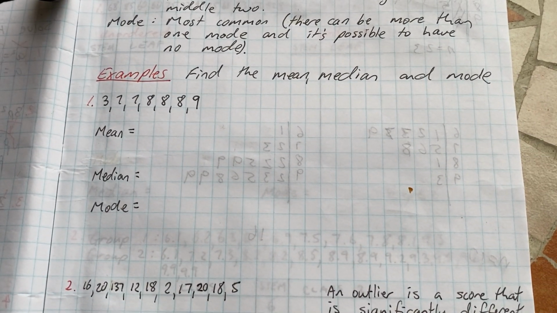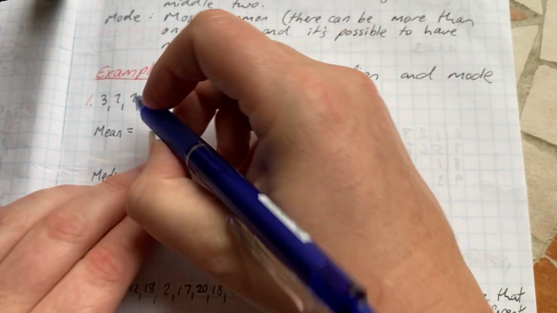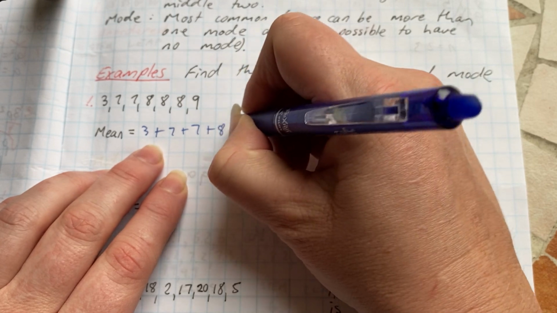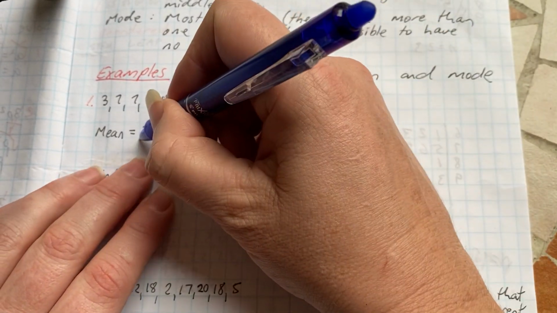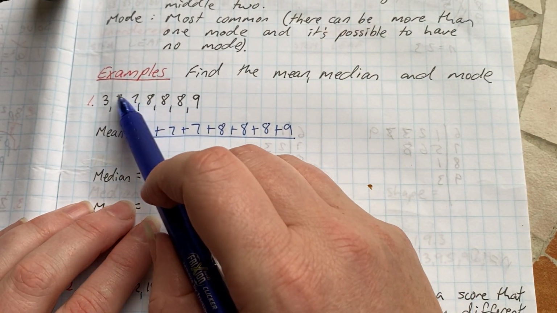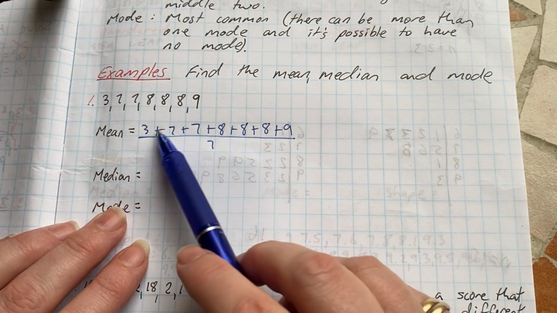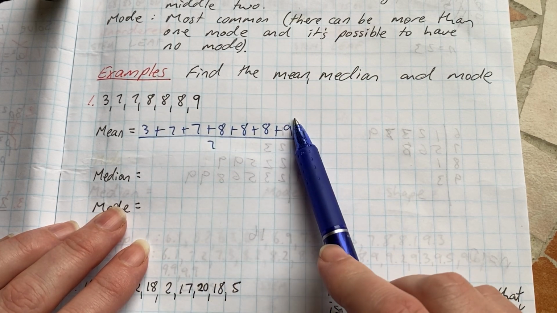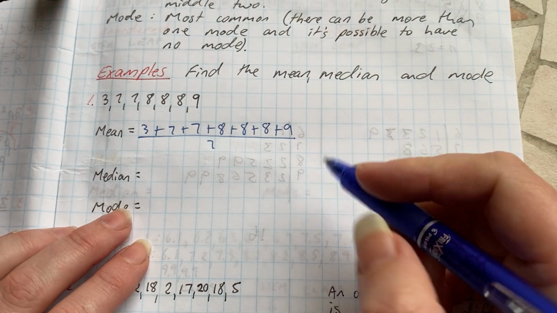Number one, find the mean, median and mode of these numbers. So for the mean, as I mentioned, you add them all up. So 3 plus 7 plus 7 plus 8 plus 8 plus 8 plus 9, and you divide by how many numbers there are. So 1, 2, 3, 4, 5, 6, 7 numbers. Divide that by 7. Put in your calculator exactly like that, or add these all up first and then press equals and then divide that answer by 7. And you'll get 7.14.